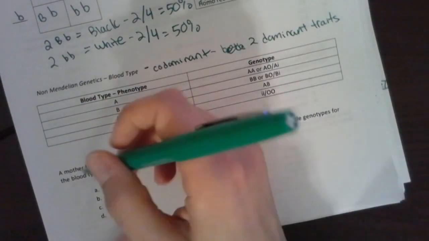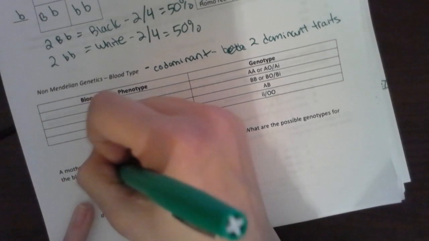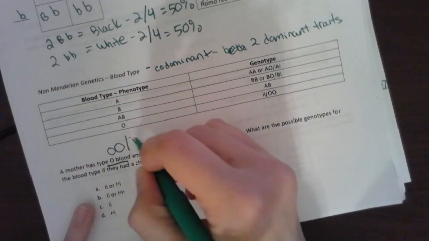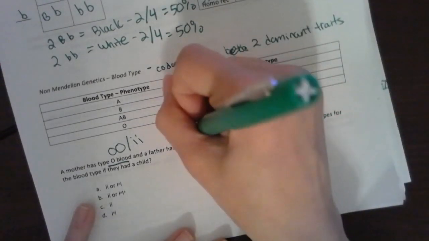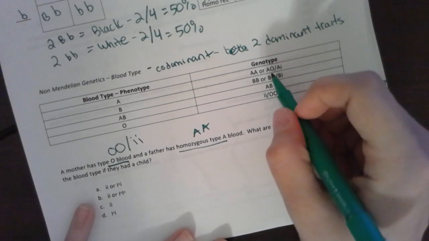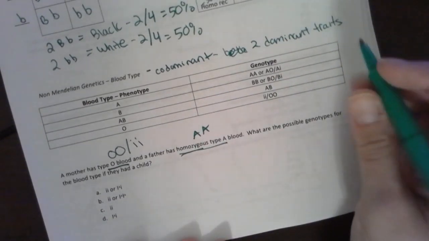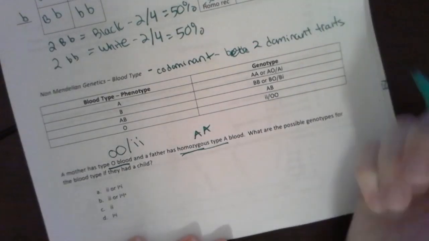A mother has type O blood and a father has homozygous type A blood. If they have type O blood, I can represent that with 2 O's or 2 little i's, doesn't matter. And if I'm homozygous type A blood, that means that I'm capital A, capital A. I'm not AO or AI. I'm homozygous, which means I have 2 capital letters. What are the possible genotypes for the blood types if they had a child?